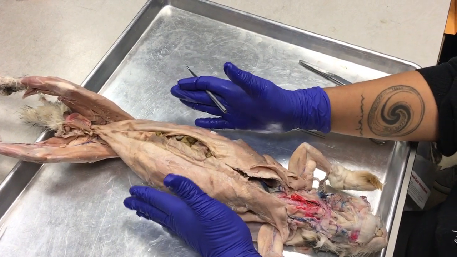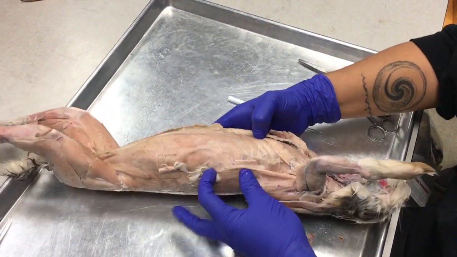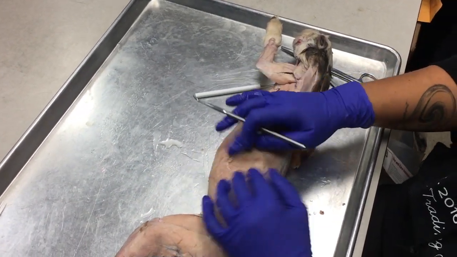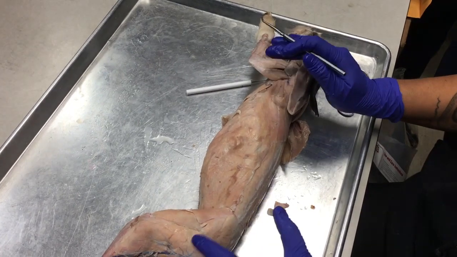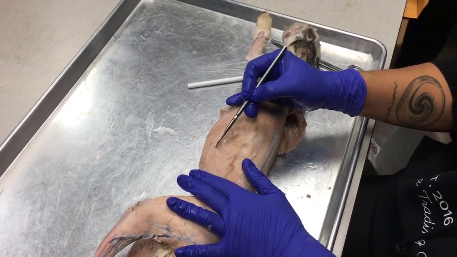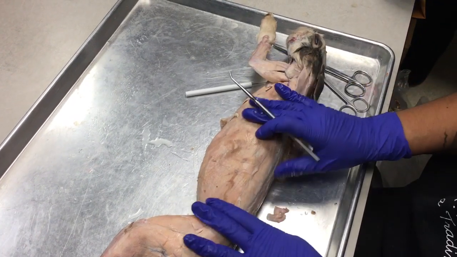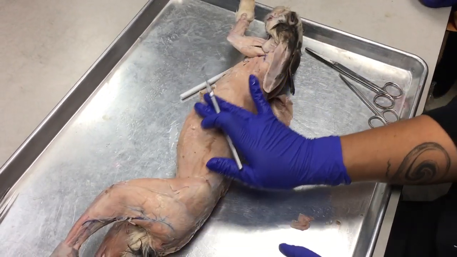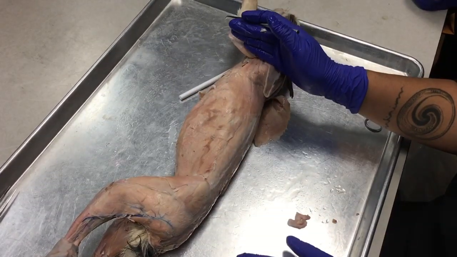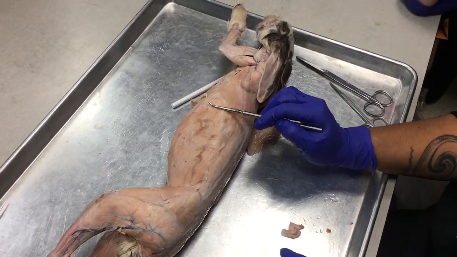What you're going to do to look at the three different layers of your abdominal oblique muscles is to make a little window. So you get to use a scalpel today. Yay. All right, so you want to make a little window, and what you'll find is that this outer layer here, the muscle fibers are running horizontally. This is the external oblique.